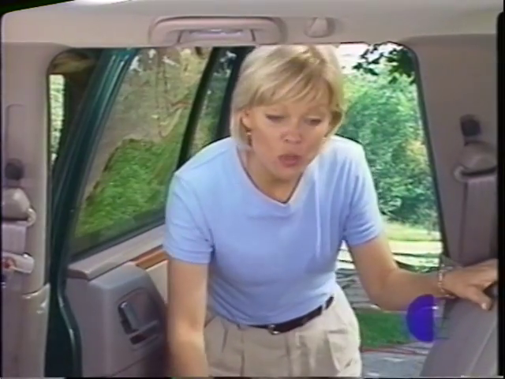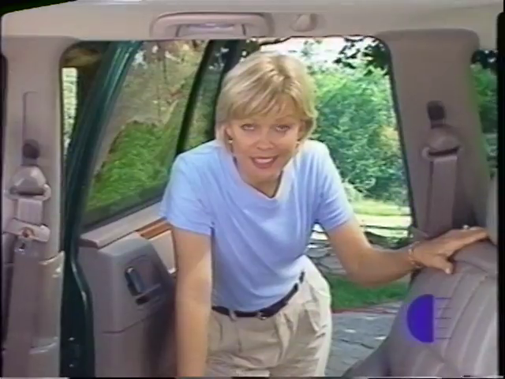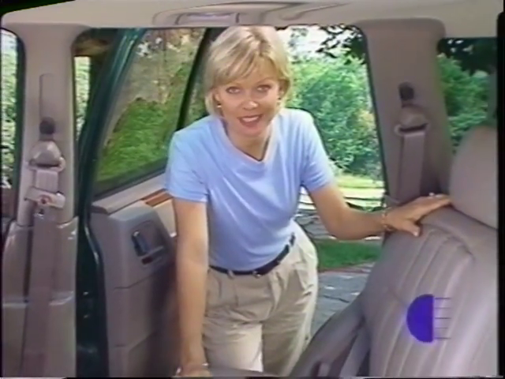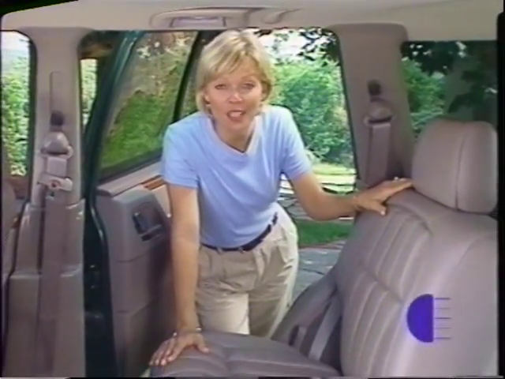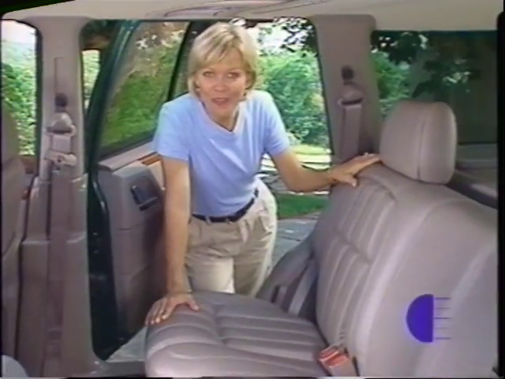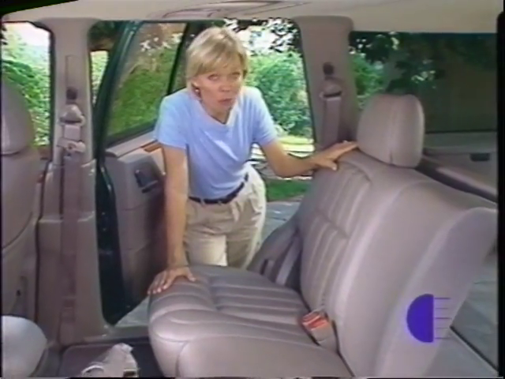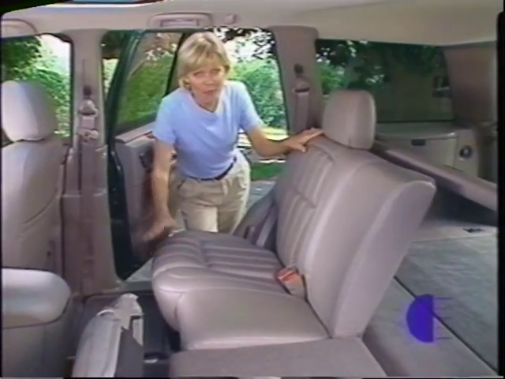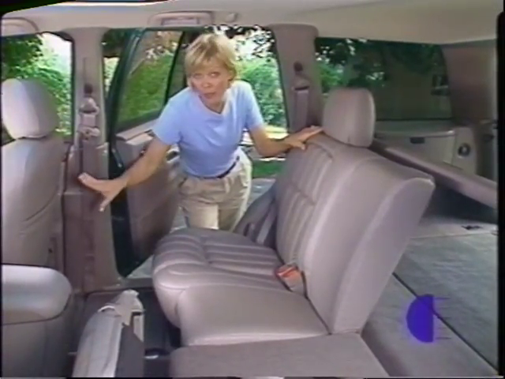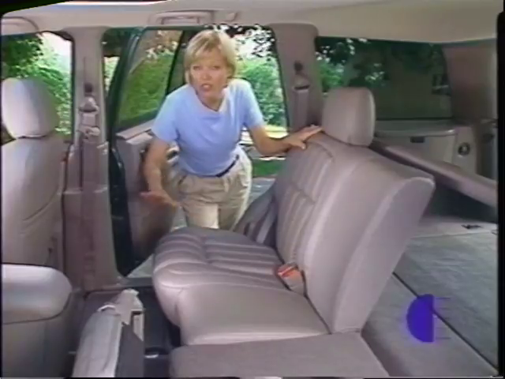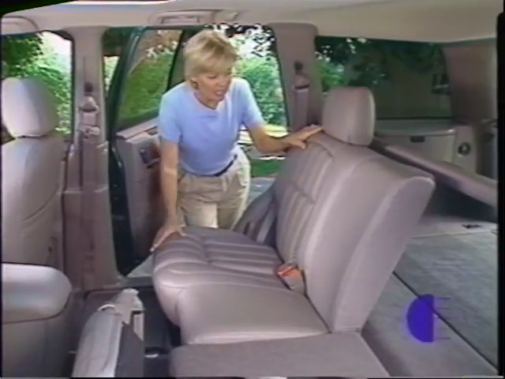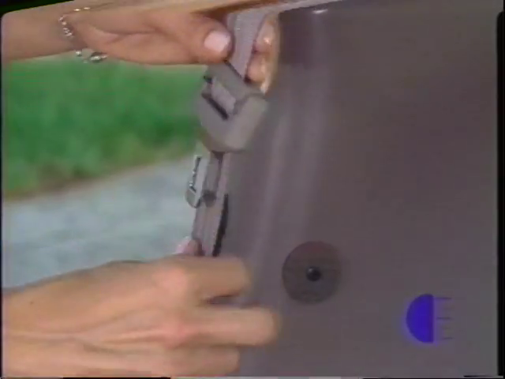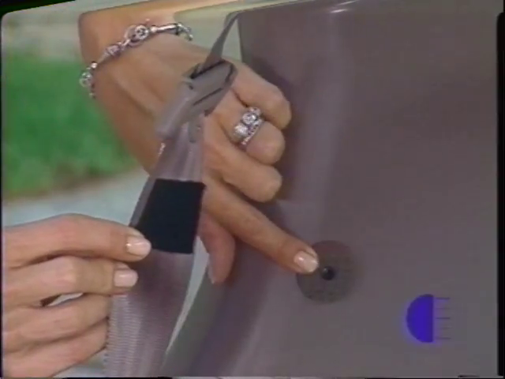Jeep Grand Cherokee's rear 40/60 folding seat is designed to provide the ultimate in flexibility, utility, and capacity. It's easy to fold the seats down to make room for even more gear. Just follow these easy steps. To start, you may need to move the front seats forward a bit to allow the rear seats to fold down flat. You can secure the seat belts to the hook and loop strips on the body trim panel.